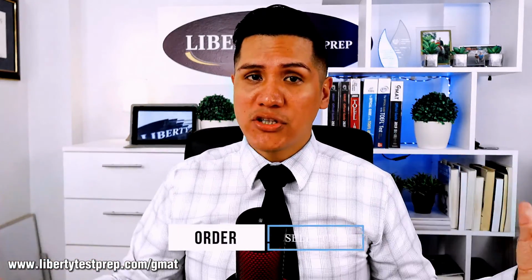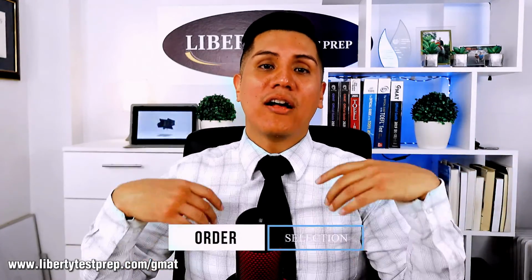The third feature is that you can select the order of the sections as you wish. So you have 3 sections. In total, you have 6 different ways to select the order. You can start with any of those sections you want to. On the previous GMAT, you could only select 3 combinations, but in this case you can select up to 6 combinations, so you can arrange them in any way you want.